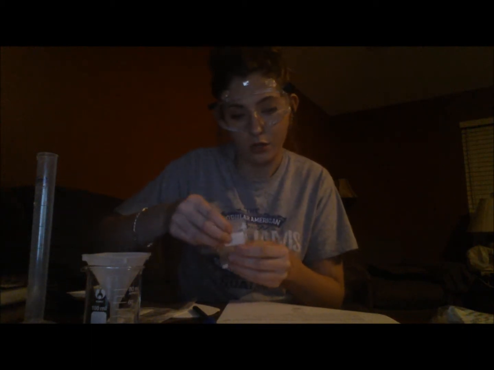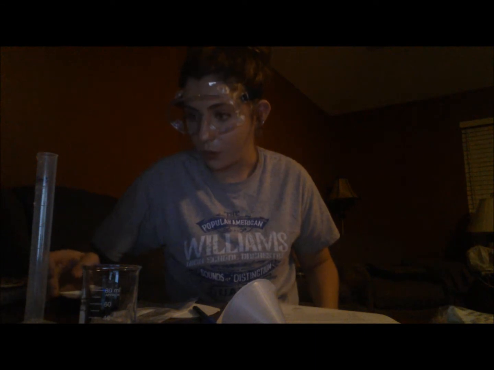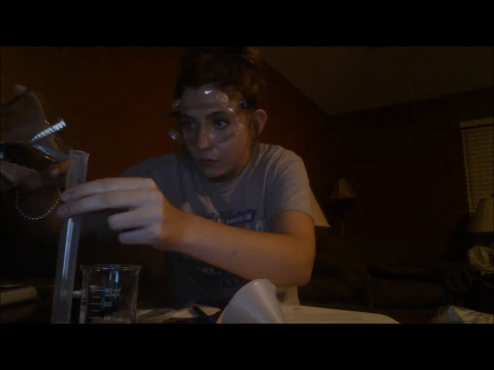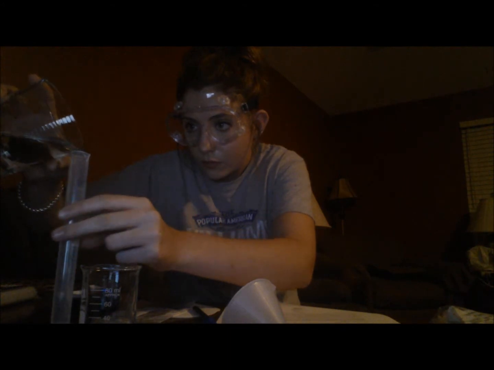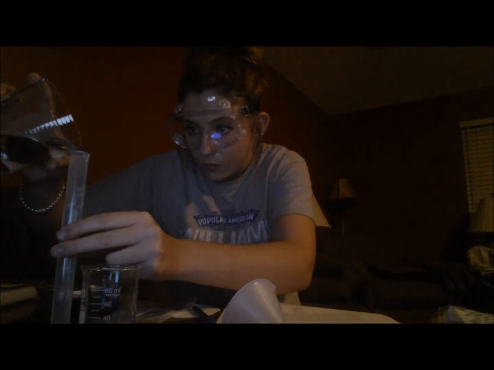Put it into the 100 milliliter beaker. So that's 1 exactly. Add 25 mils of distilled water. I'm going to use this graduated cylinder. Okay, so that's almost exactly 25 mils.